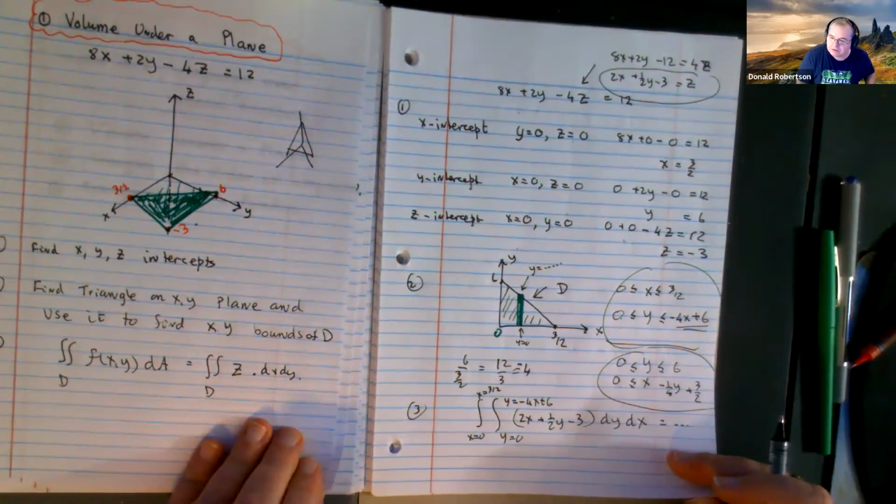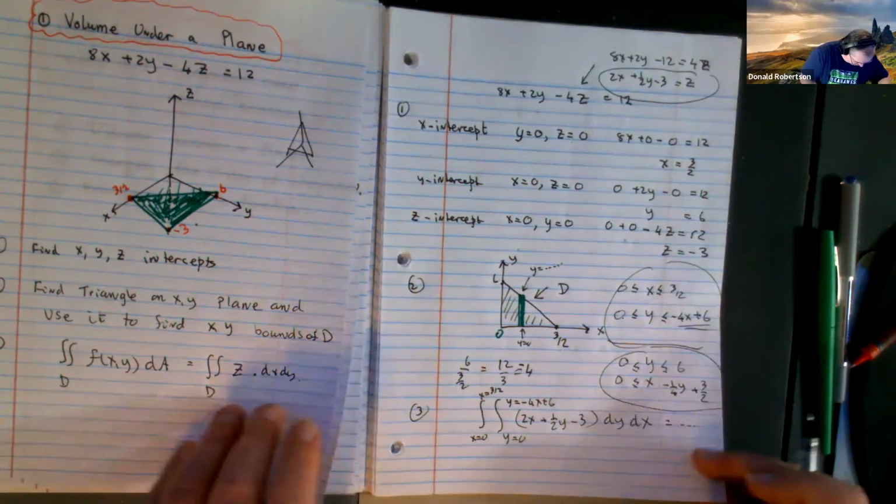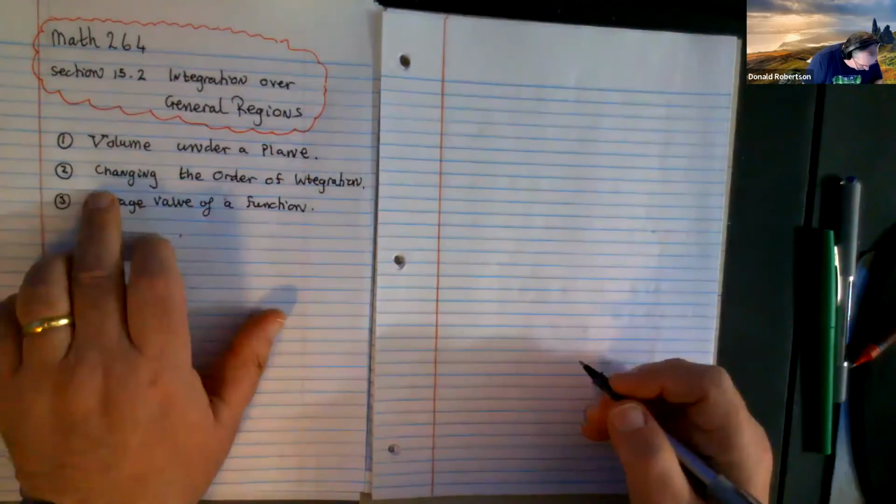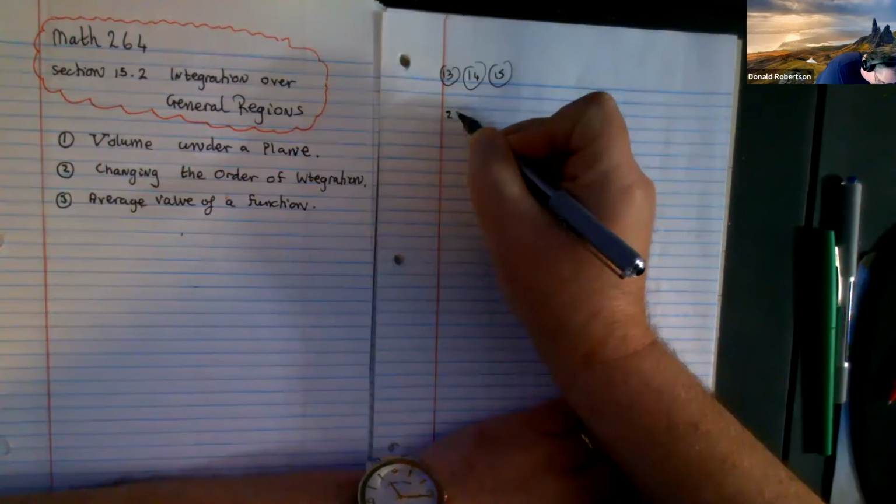Are we good? Right. So the next thing in my list, because there were 3 of them, is changing the order of integration. So let me tell you where those questions are. You're going to find them in question 13, question 14 in your homework, 15 as well, and any more? Right, so these are 3 examples of changing the order of integration.